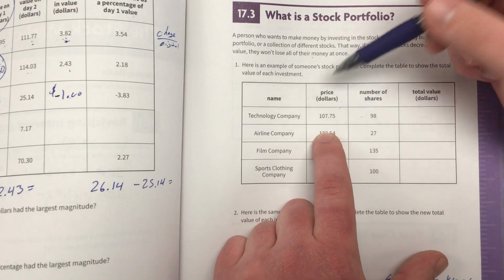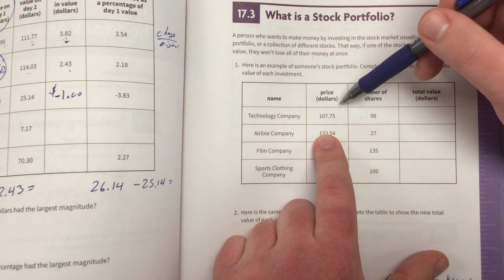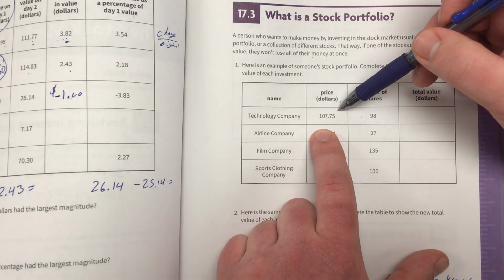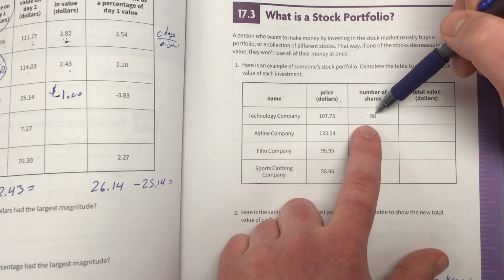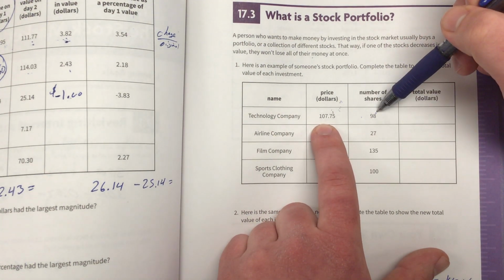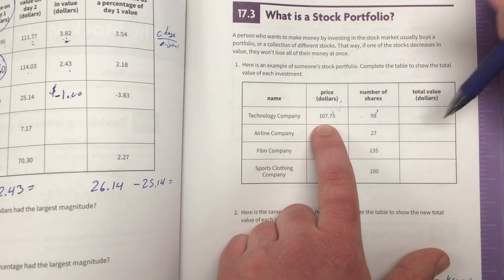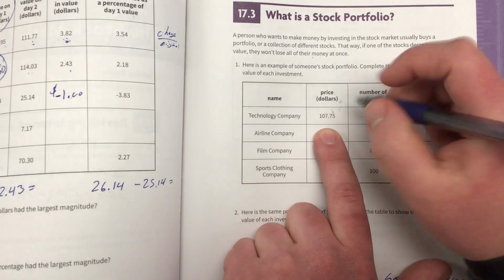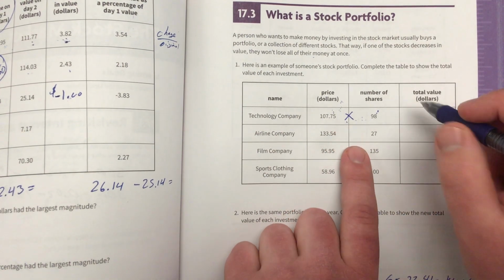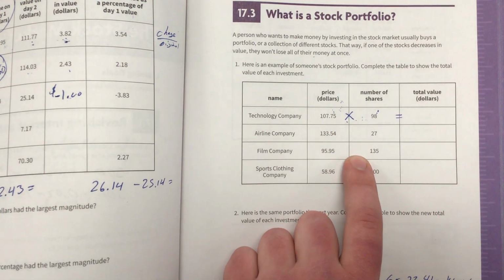All right. So now I'm skipping to 17.3, and it gives us the price of one stock in dollars, and then it gives us the number of shares. So this is the price for one share, and this is how many shares we bought. So how would we figure out the total value? Multiply it, Trey says. All right, so why don't you guys multiply these two numbers across here and see what we come up with.